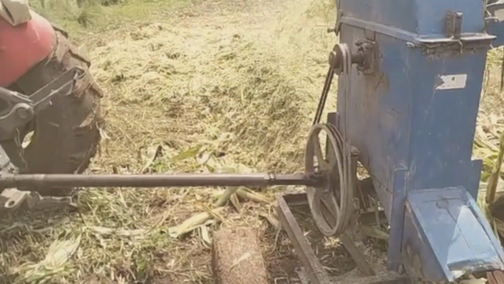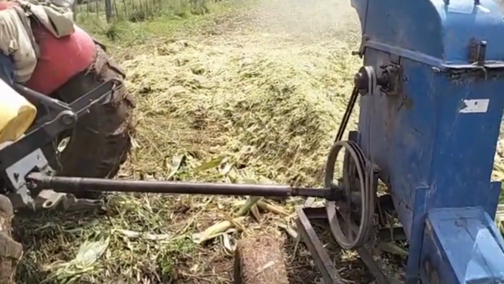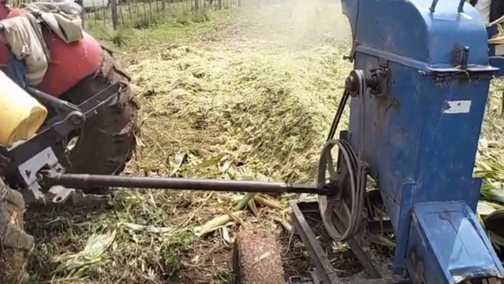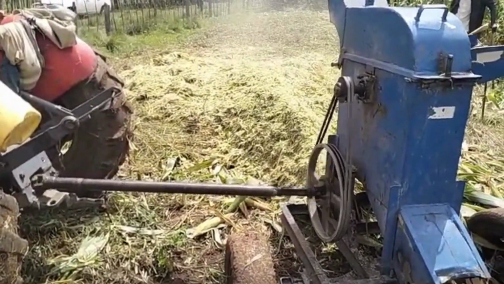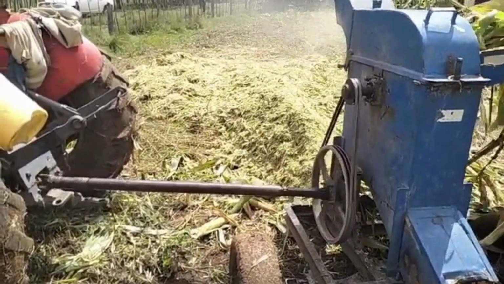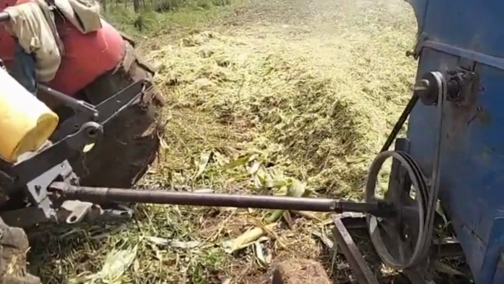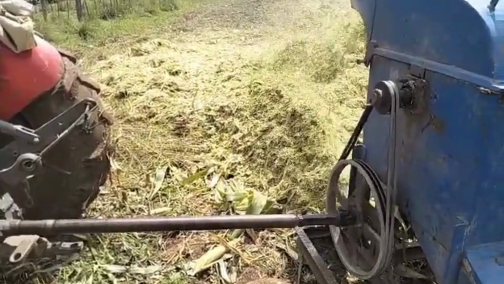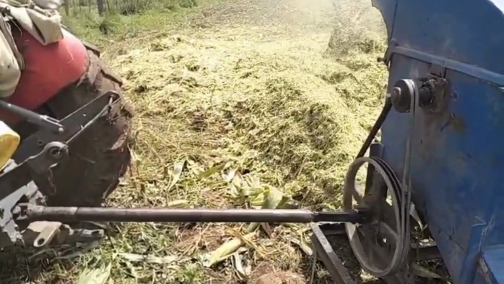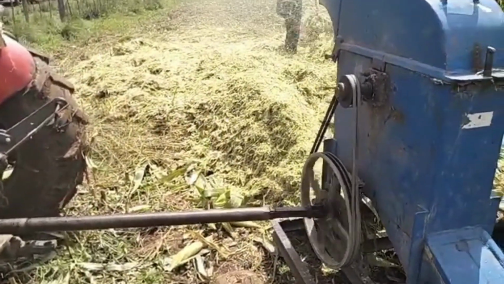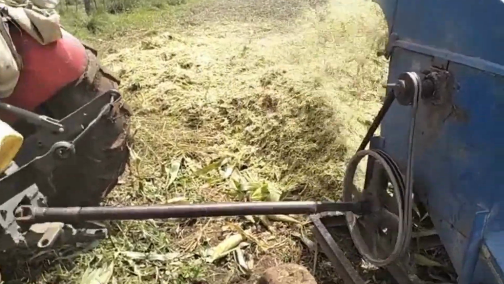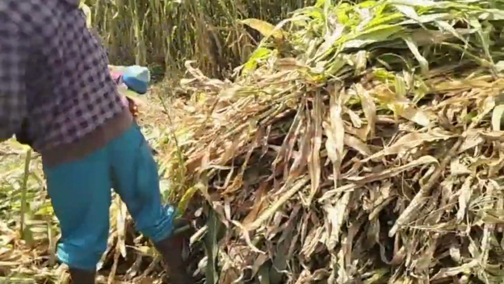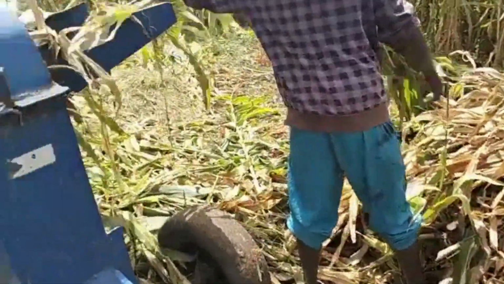The second process of silage making is chopping. The harvested forage is chopped into small pieces using specialized equipment called forage harvesters or choppers. Small pieces increase compaction and reduce air pockets, aiding in the fermentation process.